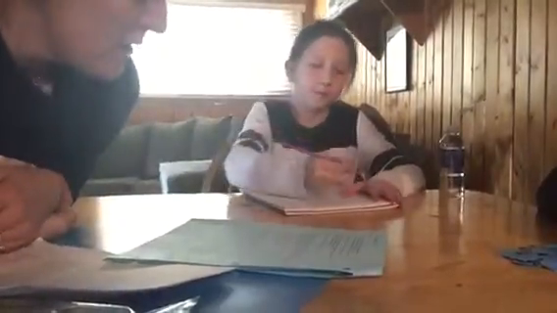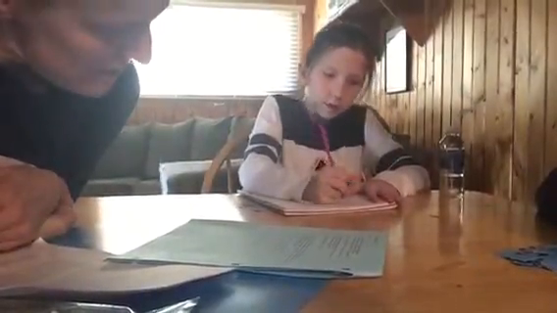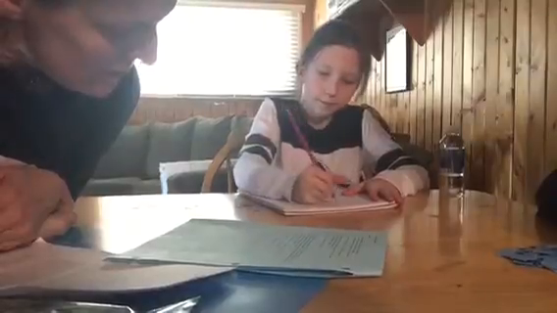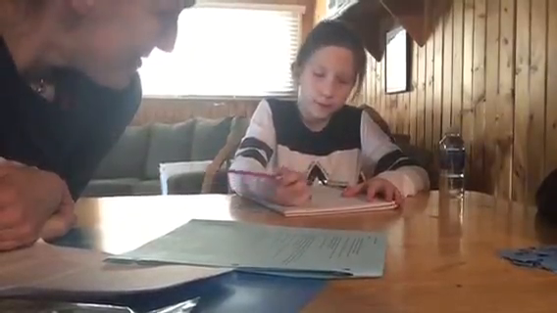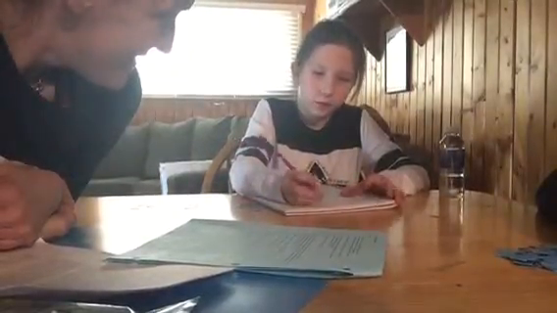Do you think 4 groups of 6 and 6 groups of 4 are the same thing? Yeah. How are they different? Because you're changing around the numbers. Okay, so let's write this down, ready? 4 times 6 equals, do you know what it equals? 24. Good job.